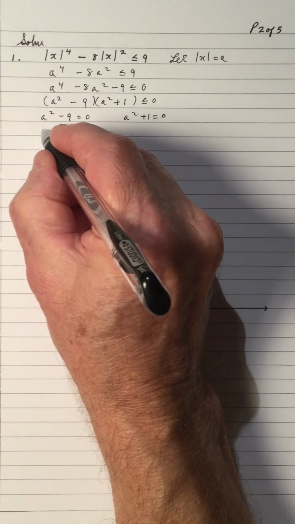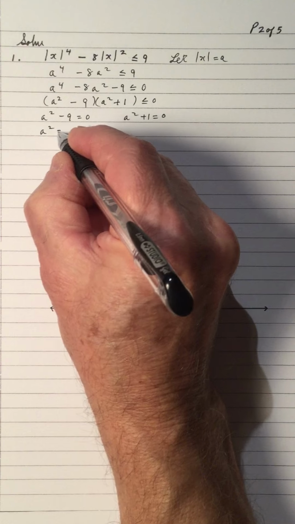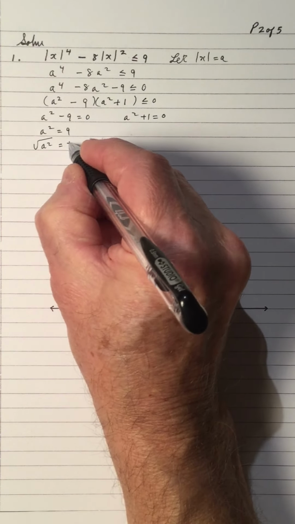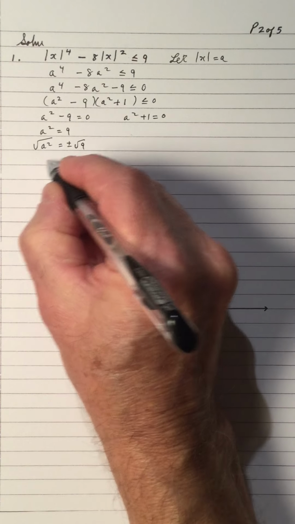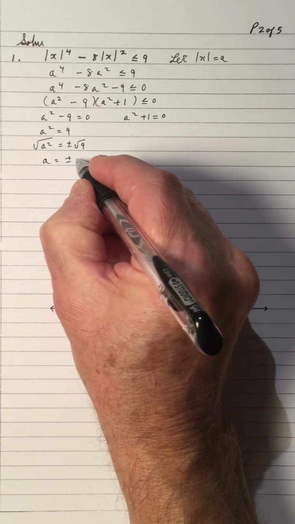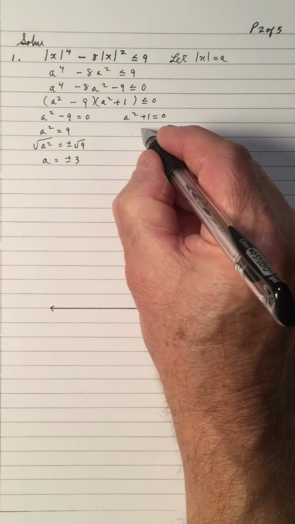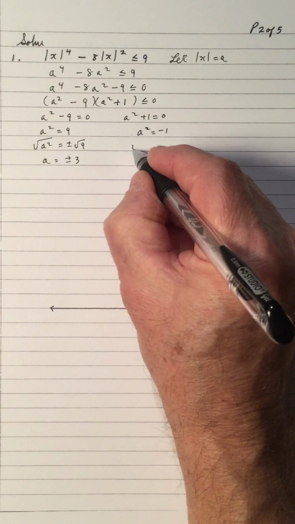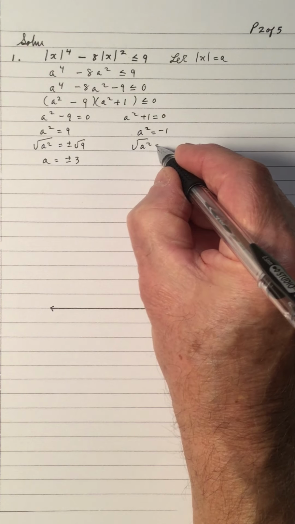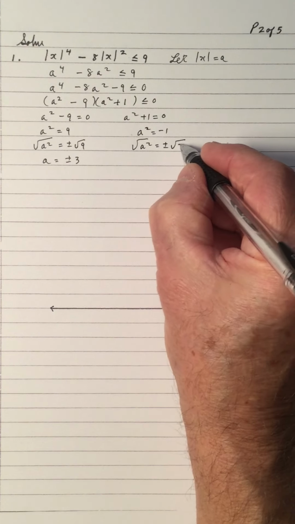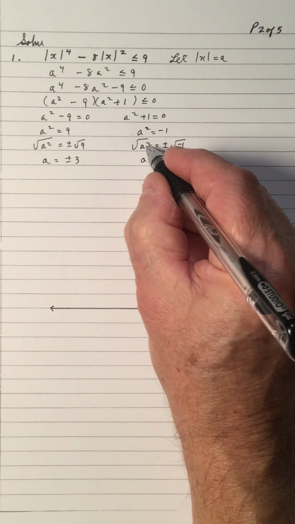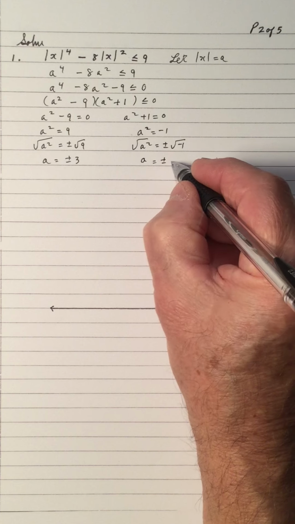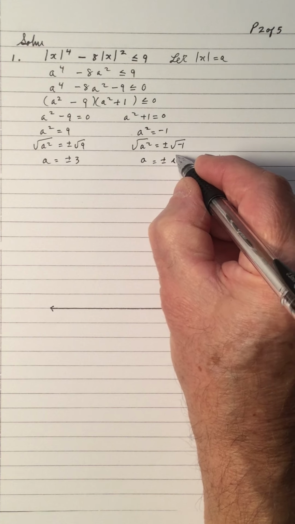So we can go with a squared equals 9. The square root of a squared equals plus or minus the square root of 9. So a is equal to plus or minus 3. And over here, a squared equals negative 1. The square root of a squared is plus or minus the square root of negative 1. The square root of a negative number is an i, and the square root of 1 is 1, so it's 1i.